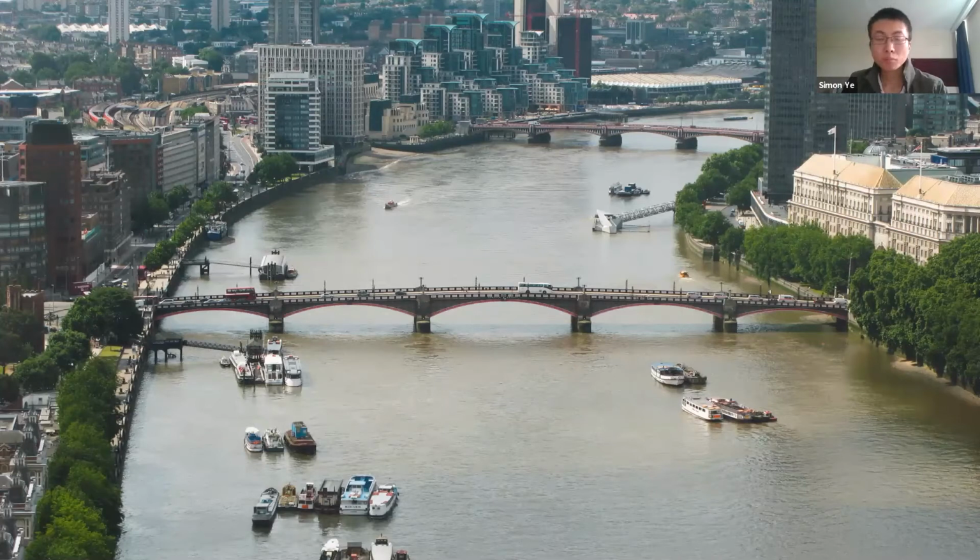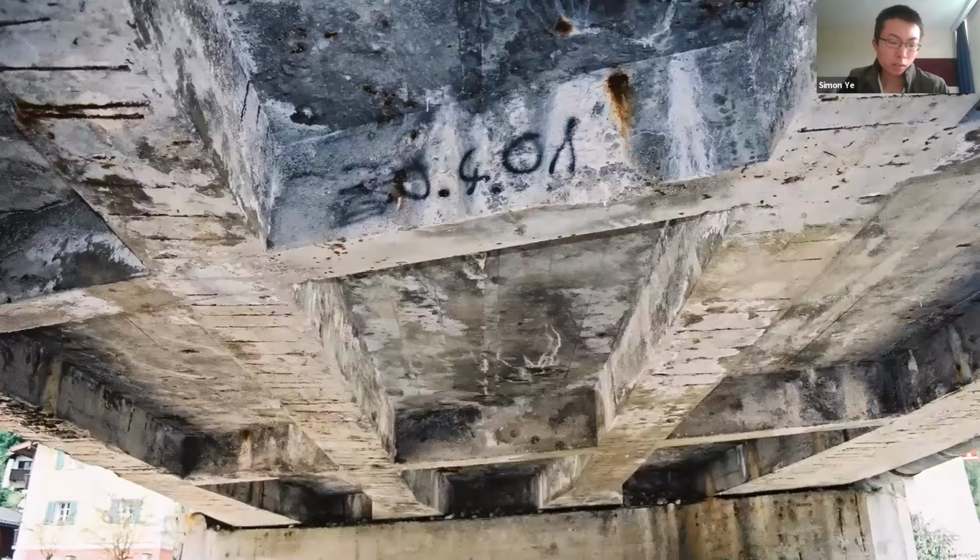For example, even though there are lots of ancient bridges in China, most of the concrete bridges in China are fairly new. Most of them were built after the 1980s, whereas here in the UK, a large number of concrete bridges were built 60 or 70 years ago. And we know concrete deteriorates and has a big problem called corrosion. So there is a potential problem here. Because these concrete bridges are 60 or 70 years old, at some point in the near future, these bridges are collectively going to approach their end of life state.